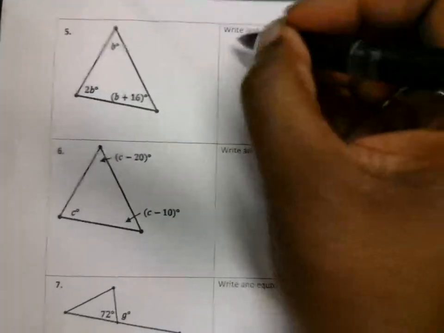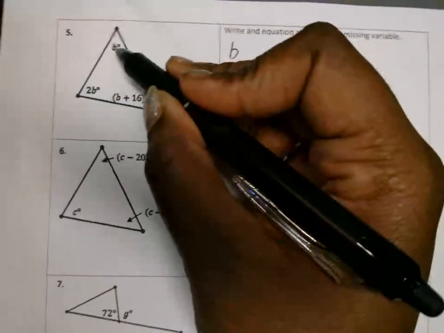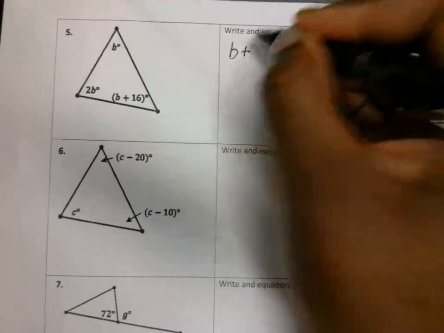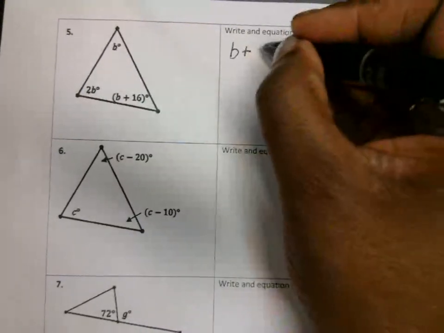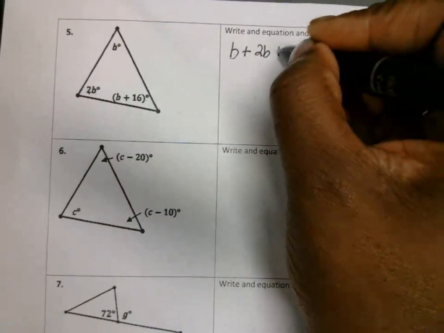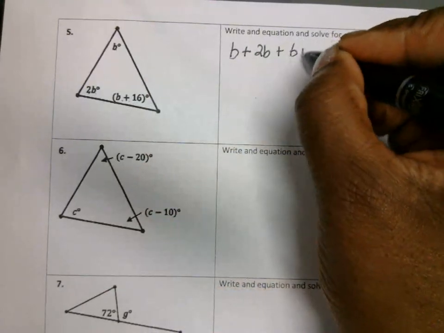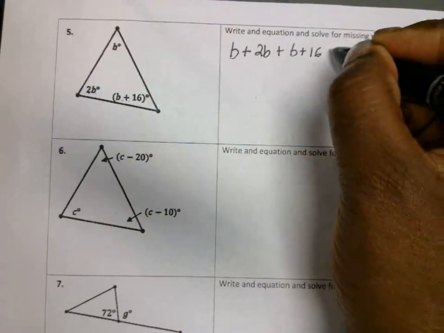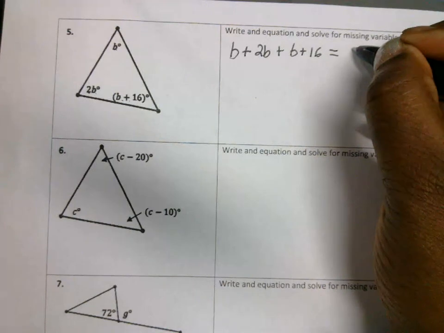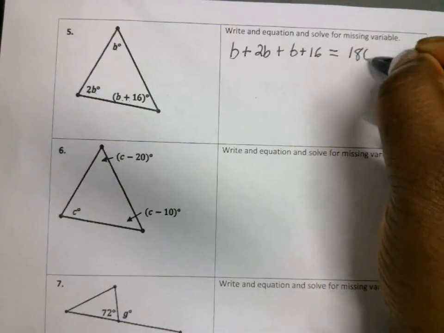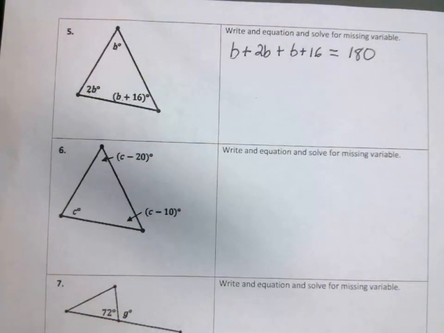So you're going to add all the angles. You have B plus 2B plus B plus 16, all equal to 180. That's how you set it up.